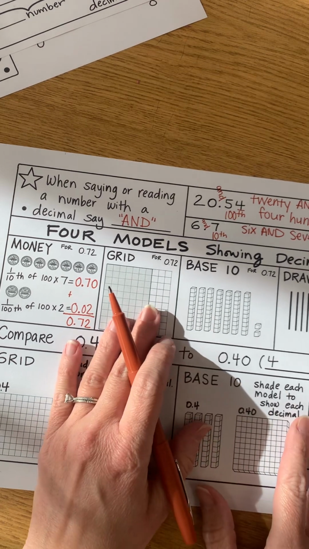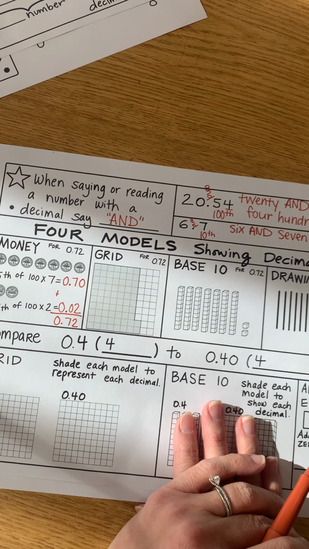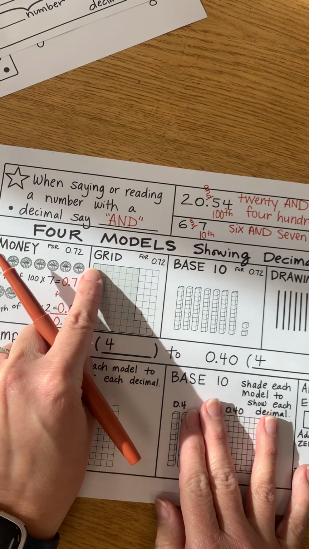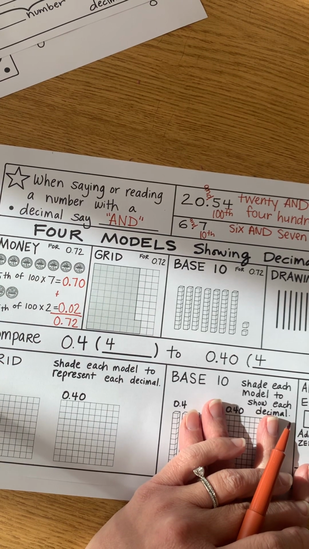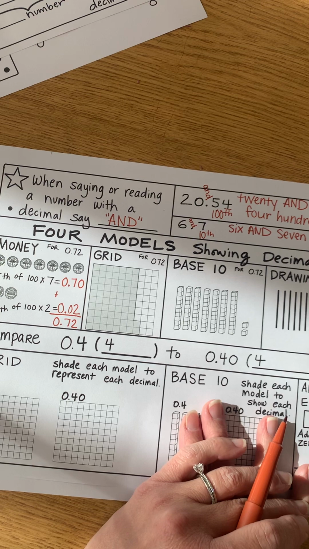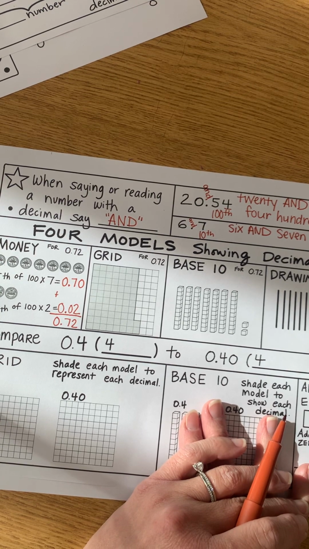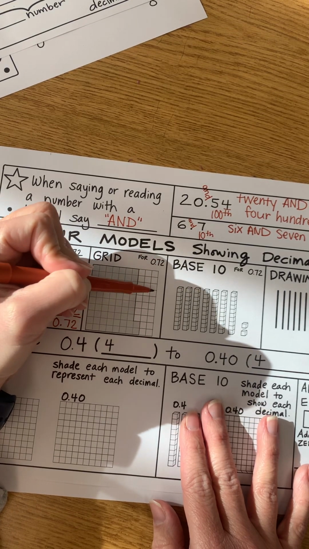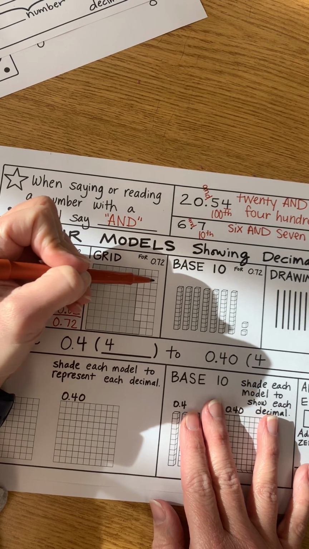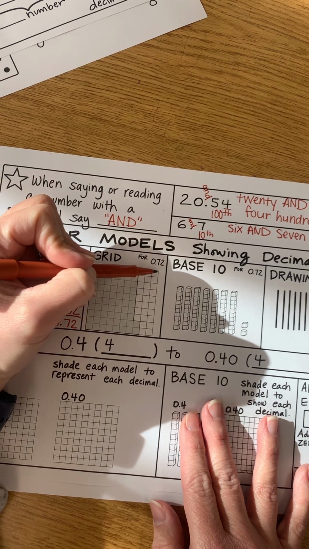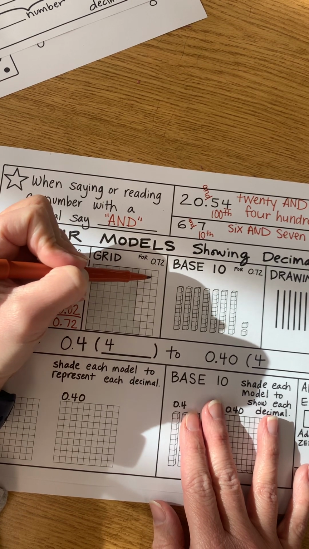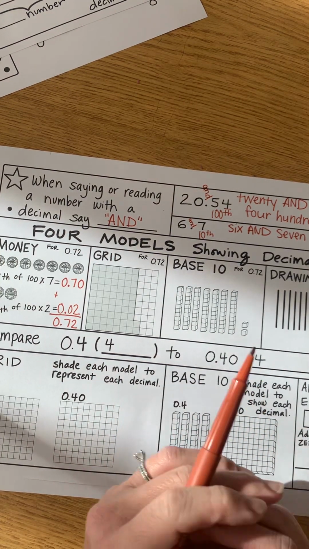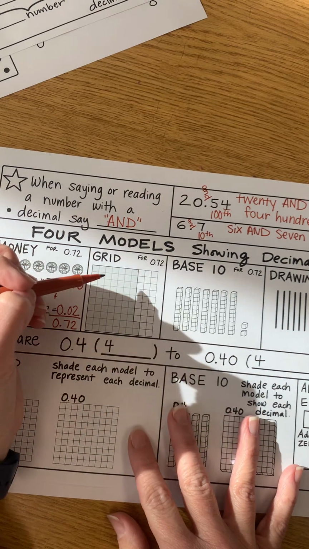Okay, on our grid here, they have also modeled 72 hundredths again. So in the past, this flat has represented 100. When we're talking about decimals, it's going to represent one whole. Which means each rod here represents 1/10, and each unit cube is now going to represent 1/100th, because it's getting smaller as we look at the pieces smaller and smaller.